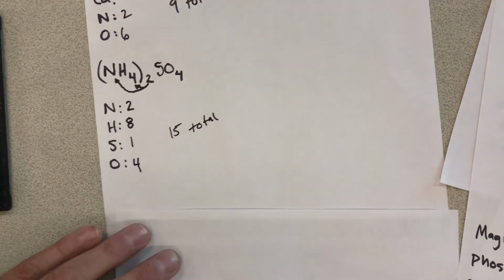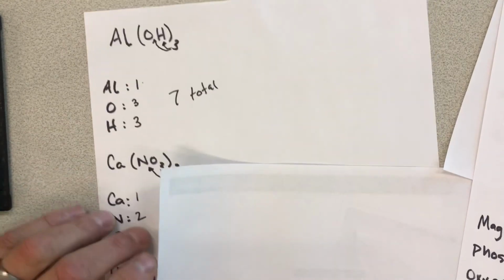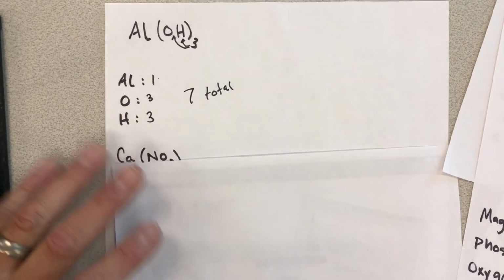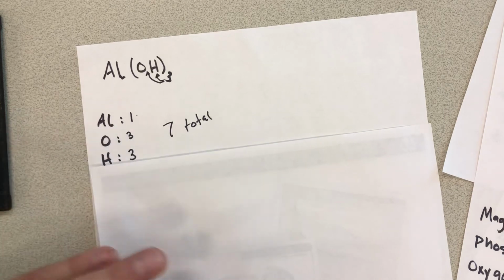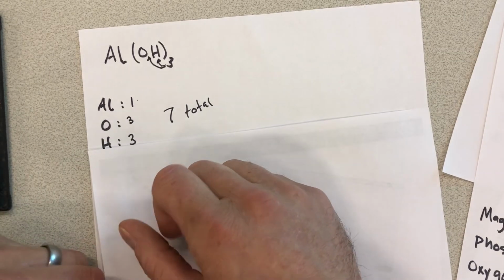Okay, so being able to look at a chemical formula, understanding how many atoms there are and what elements are represented is really important in chemistry. So hope that helps.